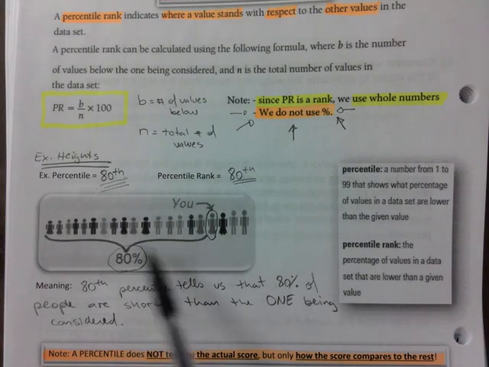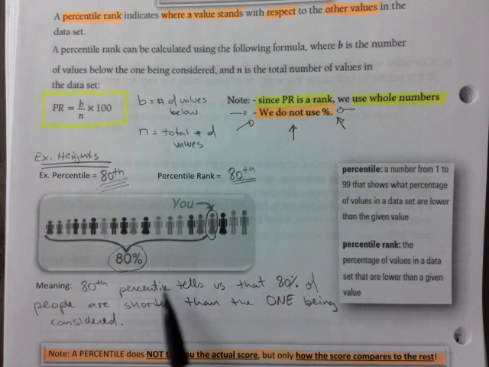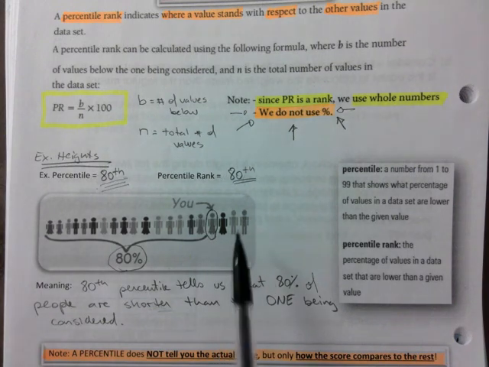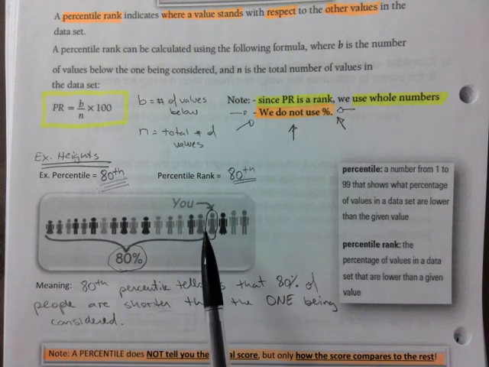in this particular case, because we're talking about heights, it means that 80% of the people in this sample will be shorter. That's what this tells us. If it's your test score compared to the rest, and your score puts you in the 80th percentile, it means that 80% of students scored less than you. So it's always telling you how you compare to the rest.